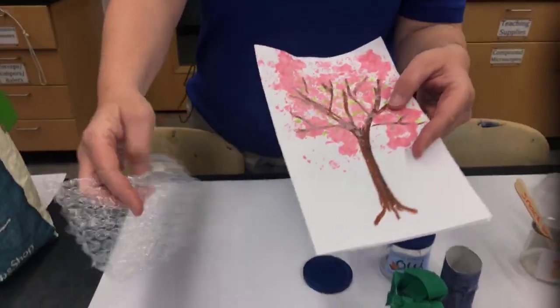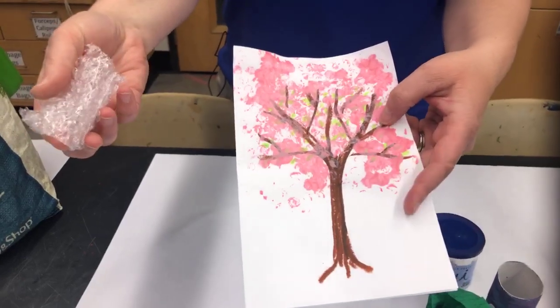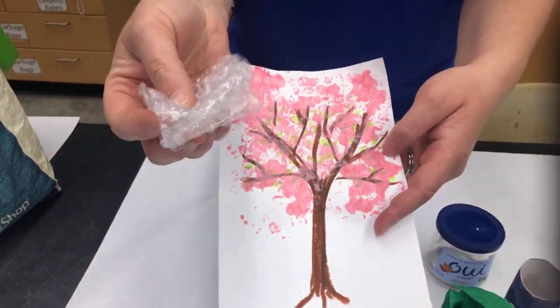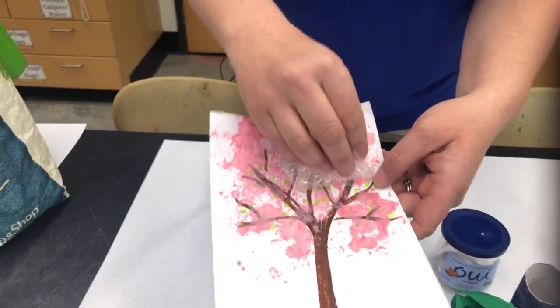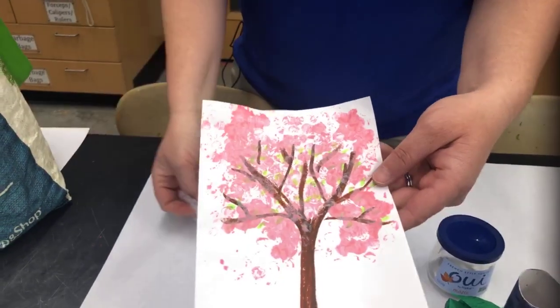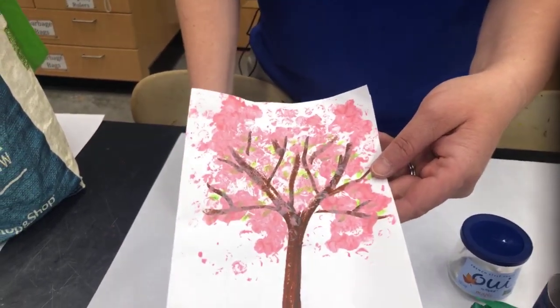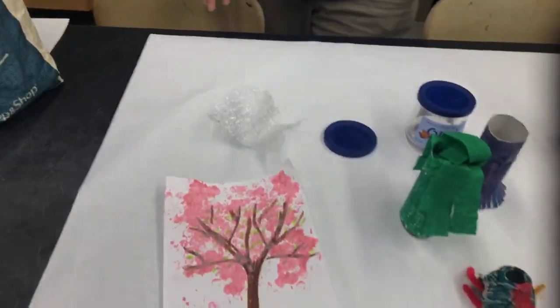Everyone's receiving lots of boxes probably with things getting shipped at home. So we had some bubble wrap in ours. We were dipping that in paint, and then we were able to make this cool kind of blooming tree to represent spring here. Nice. All right.